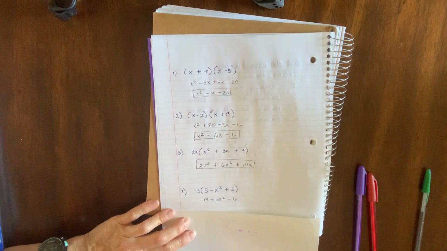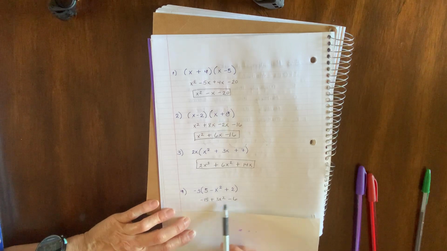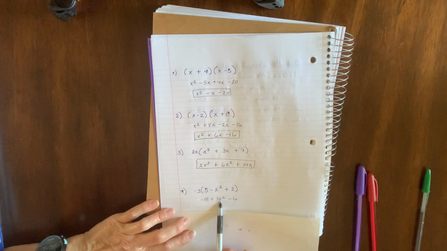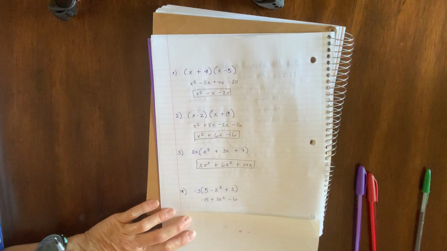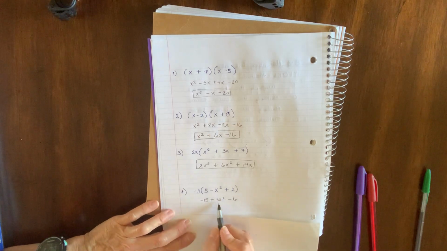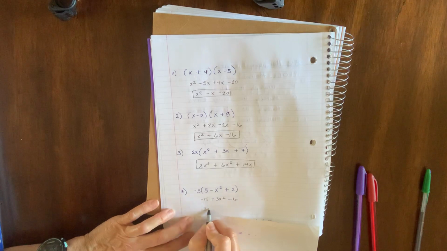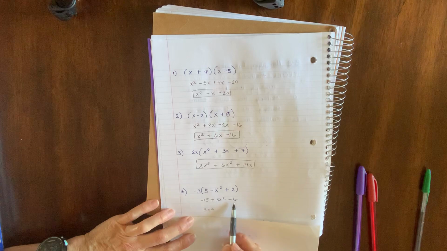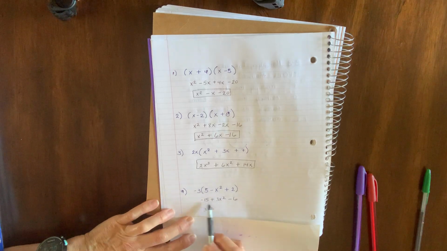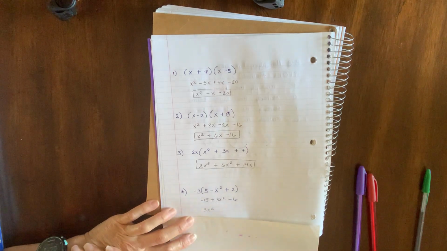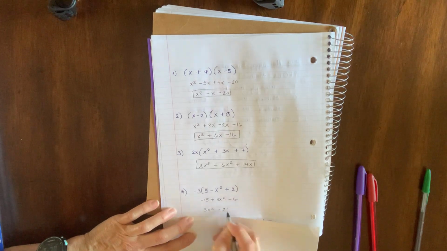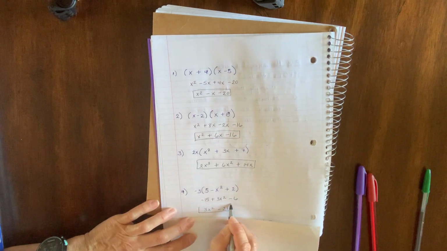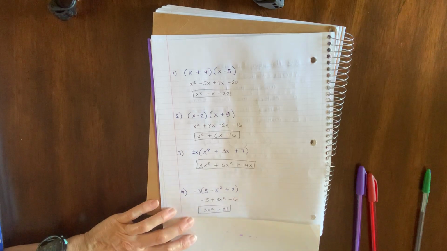Now you might notice that this is not in standard form because we have two constants here and we have a 3 times x squared. This term needs to be our leading term because it does have a variable raised to the second power. So all I'm going to do is make sure this term comes first. And then I have two constants. I can actually add those two together. A negative 15 and a negative 6 is a negative 21. Now our answer is in standard form, and that's going to be my final answer.